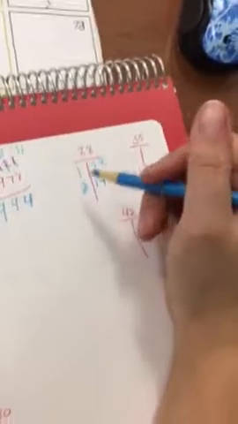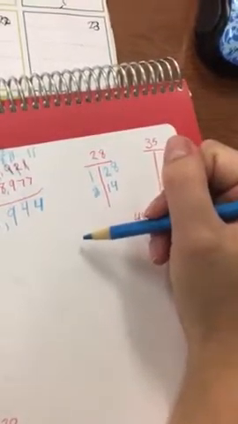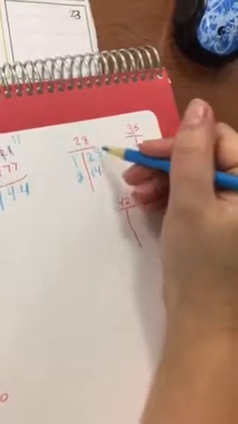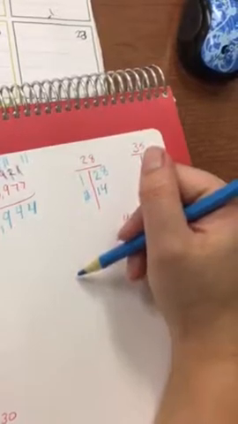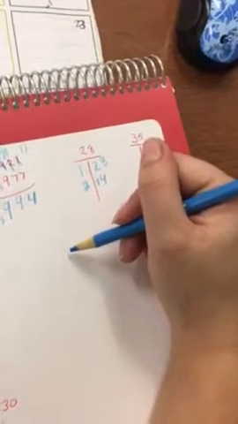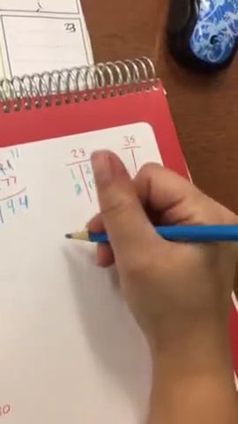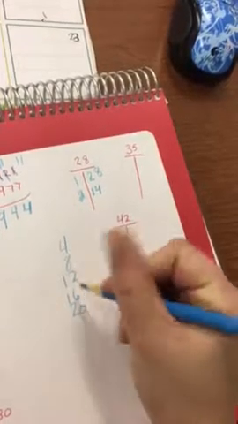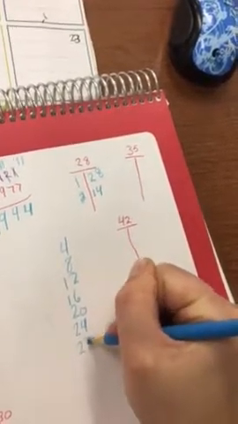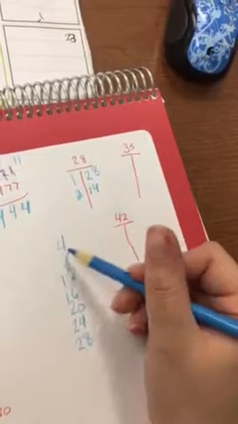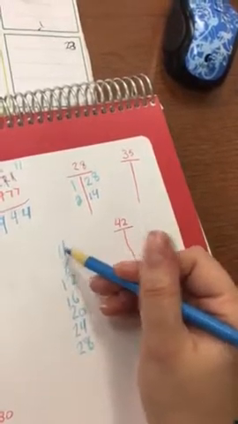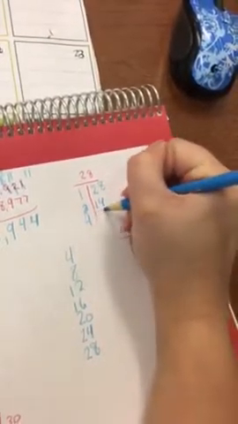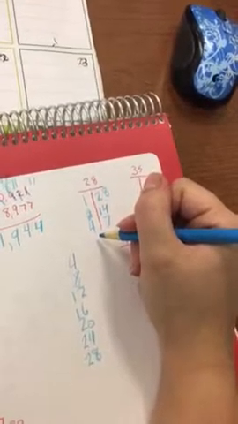3 is not a factor. I'm listing my multiples in my head. 3, 6, 9, 12, 15, 18, 21, 24, 27, 30. There's no room for a 28 in there. 4 is not a factor. Oh, sorry, just kidding. It is a factor. 4, 8, 12, 16, 20, 24, 28. 4 is a factor, so I'm counting how many times I just skip counted. 1, 2, 3, 4, 5, 6, 7.